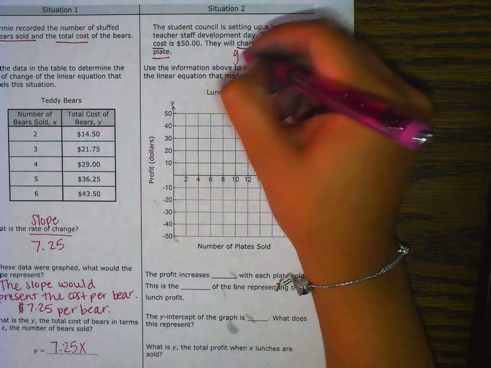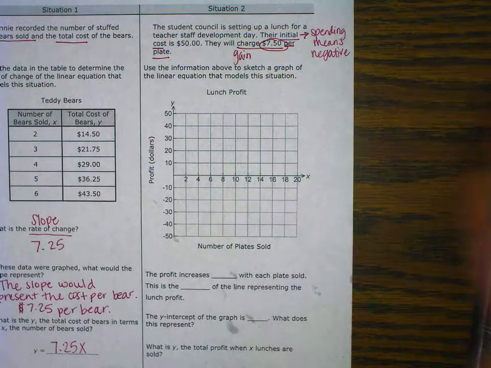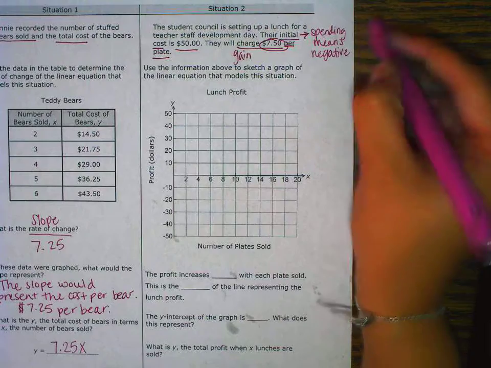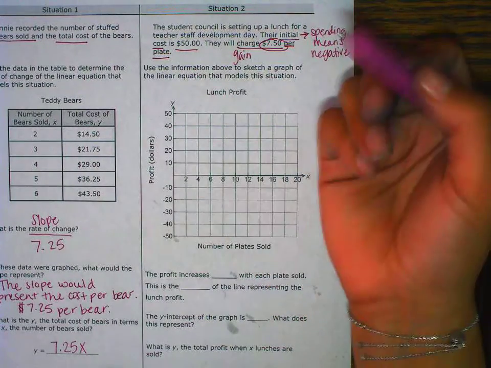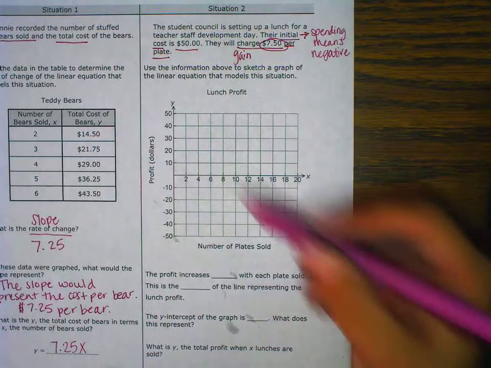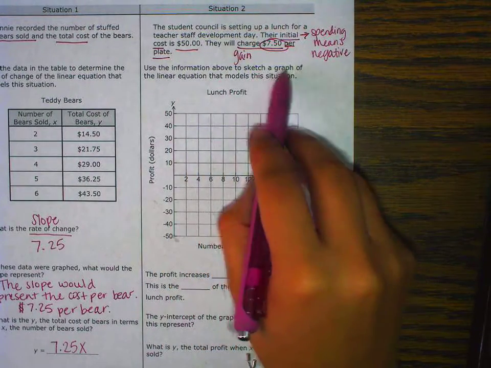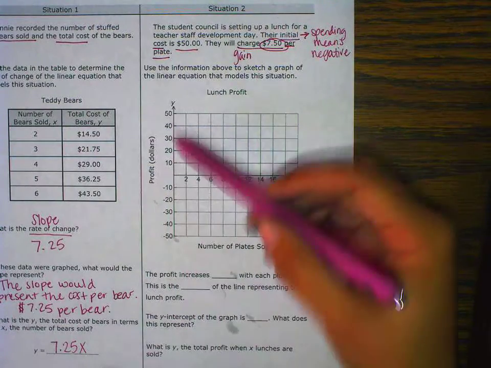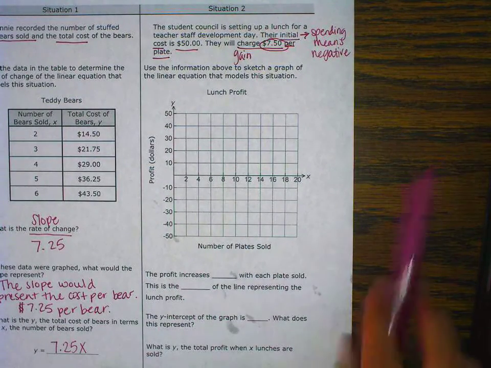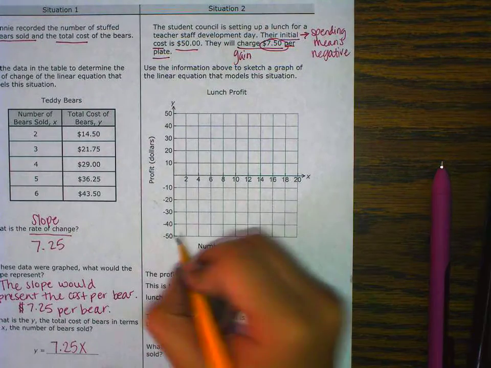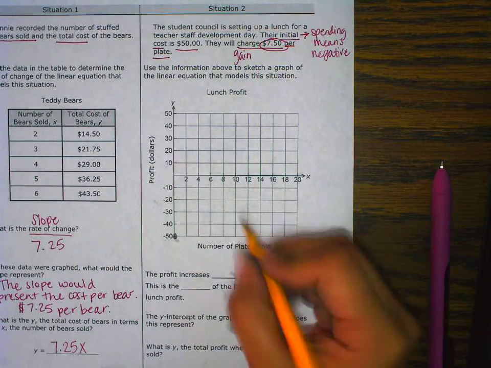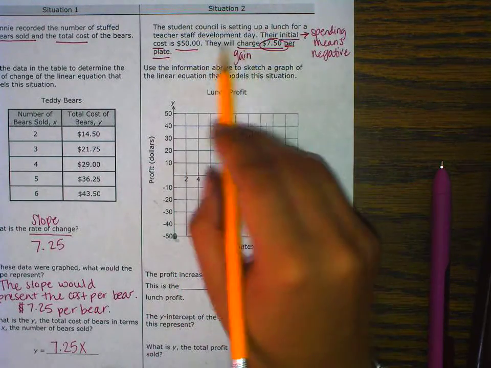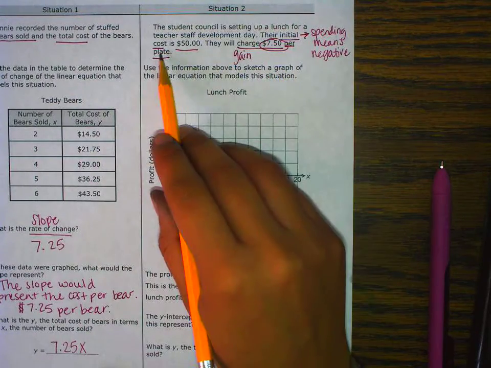So this is a gain, meaning it's a positive thing that's happening. So if we are initially paying $50, that means that we're spending it. That means it's at a negative. So it says here, use the information above to sketch a graph of the linear equation that models this situation. So we have lunch profit. This is the profit, number of plates sold. So we have to start at a negative 50 because we are spending that money. We don't have this money. Now, they will charge $7.50 per plate.